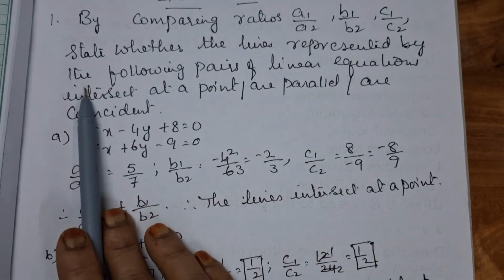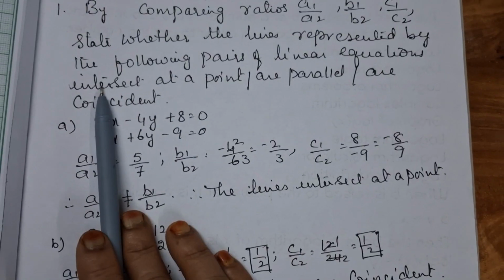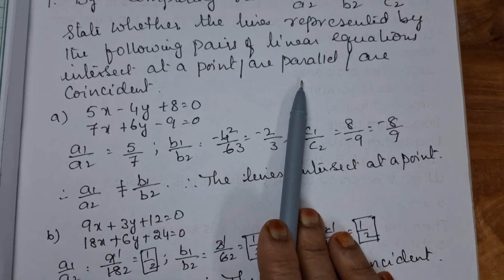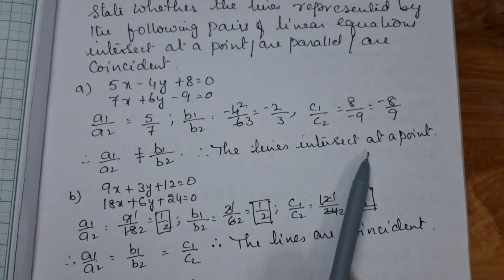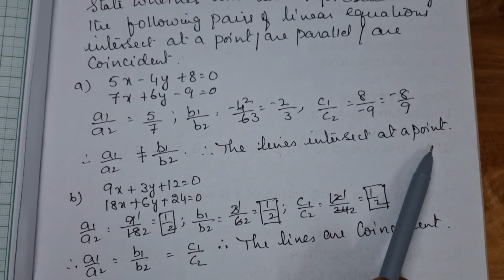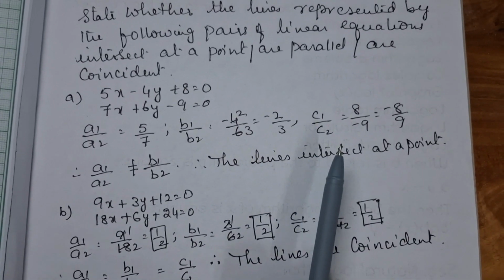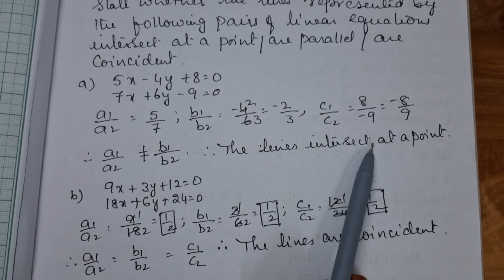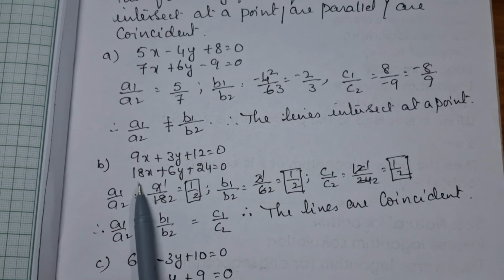Because in this he is only asking whether the lines represented by the following pair of linear equations intersect at a point, are parallel or coincident. So I'm only writing whether they intersect or they are parallel. I'm not writing the rule name, children, but I'm saying that here these are consistent and independent equations. Next, 9x plus 3y plus 12 is equal to 0.